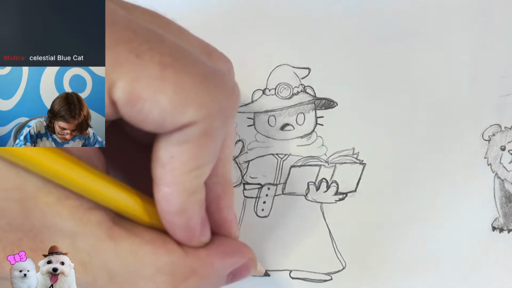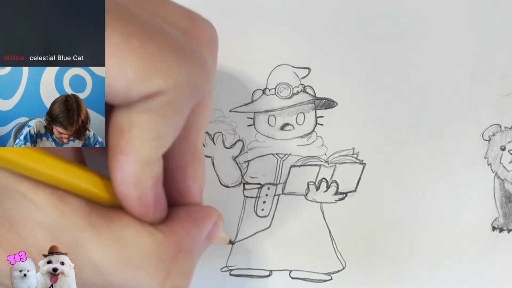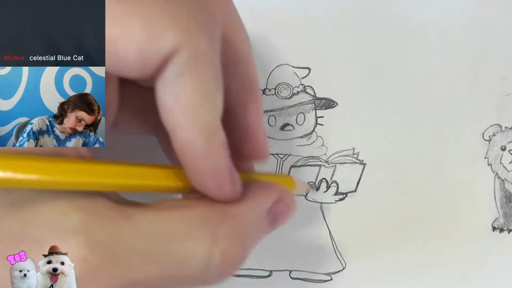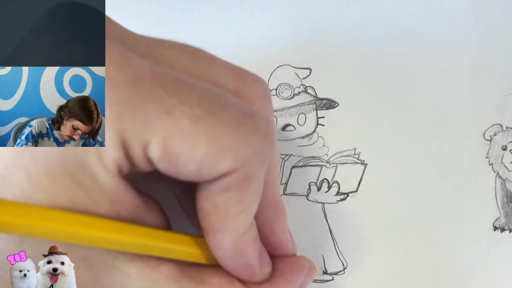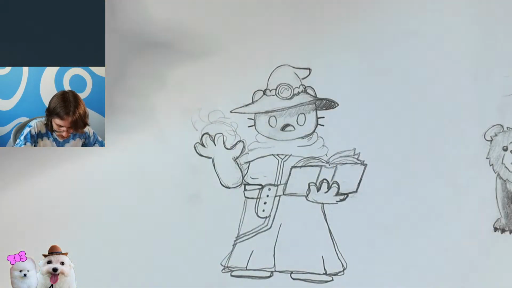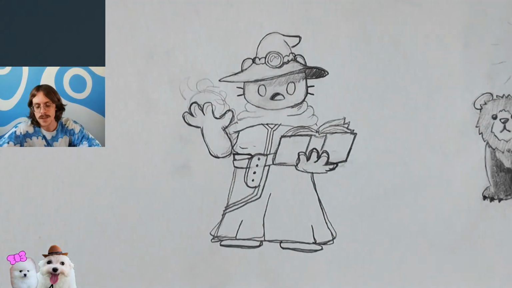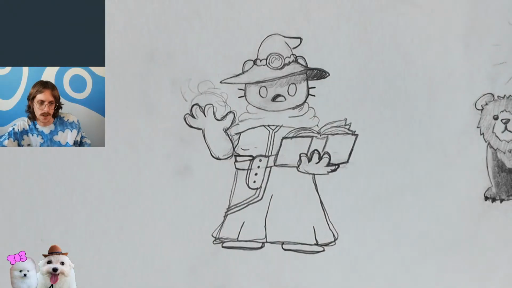Chugs is definitely my favorite one so far. Wanted to have something that looked interesting. It's not my finest Blue Cat. Celestial Blue Cat. I didn't realize. So yeah, this is why I need a second monitor. I had something up over my screen basically, and I couldn't see what I was drawing.